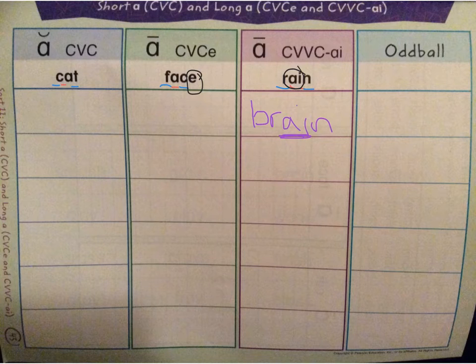All right, the next word is camp. Camp is spelled C-A-M-P. And when we pronounce the word camp, it makes that A sound like what you hear in apple. So camp is going to go in our first column. So I'm going to write the word camp, but I want you to find the word camp in your pile of words and put it in that first column.